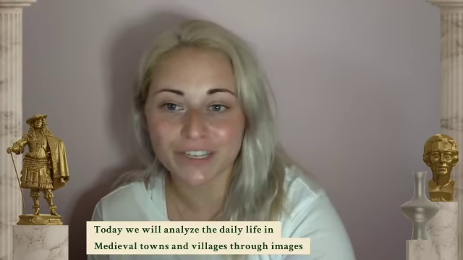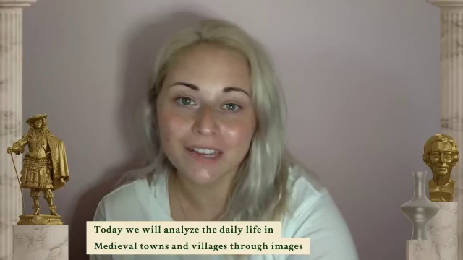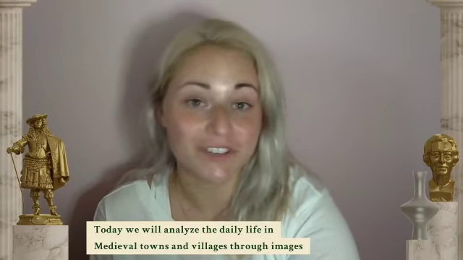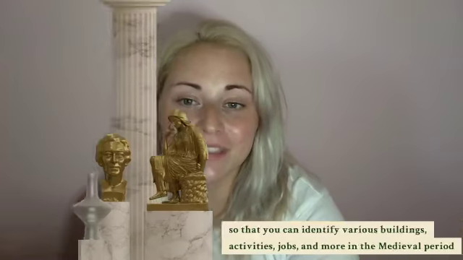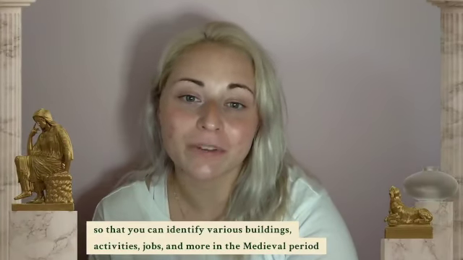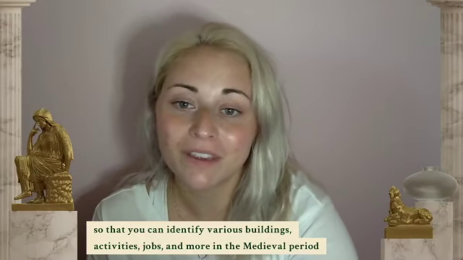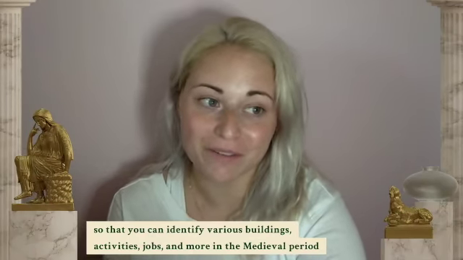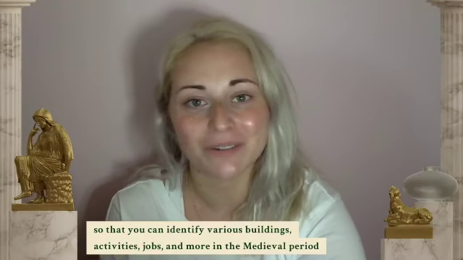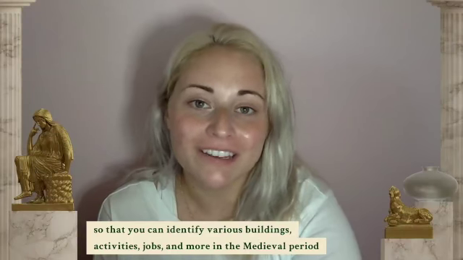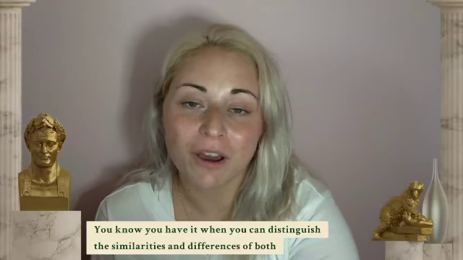Here's the agenda for today. Today we will analyze the daily life in medieval towns and villages through images so that you can identify various buildings, activities, jobs, and more in the medieval period, which you already know about and have talked about in last week's videos. You know you have it when you can distinguish the similarities and differences of both a medieval village and town to modern day life.